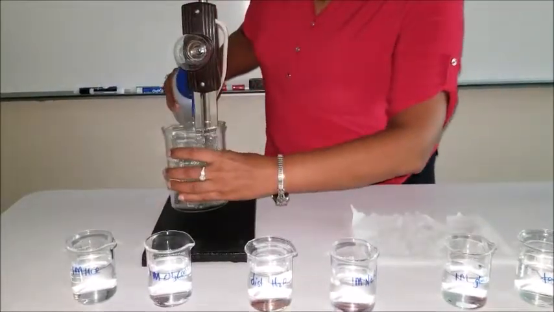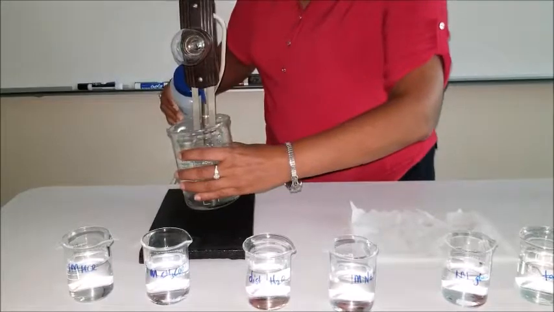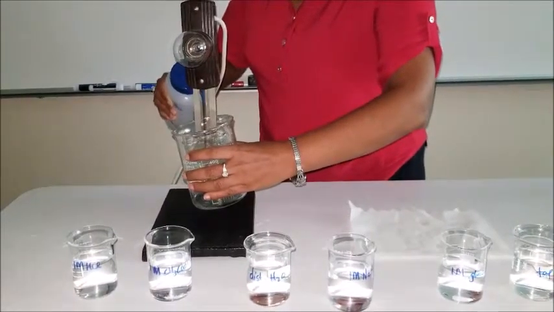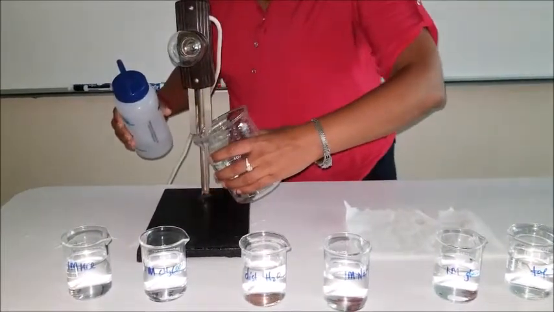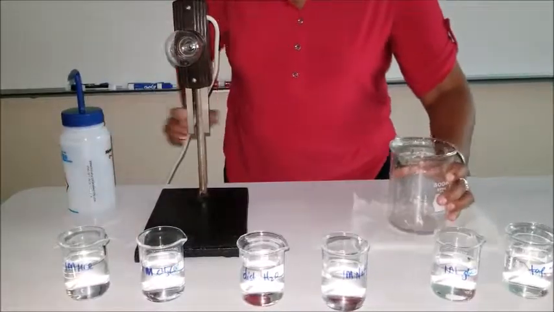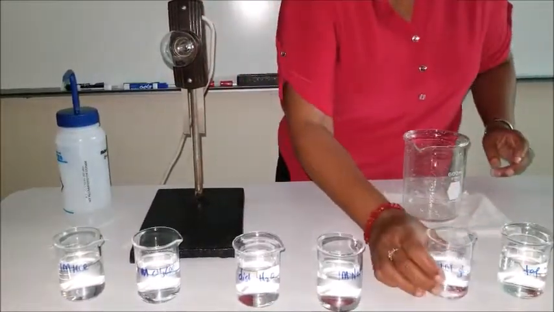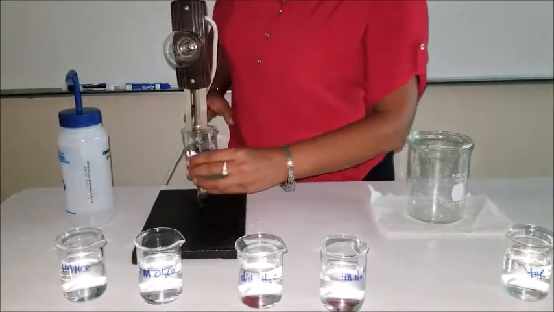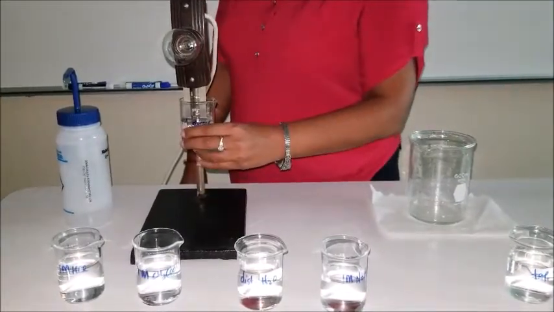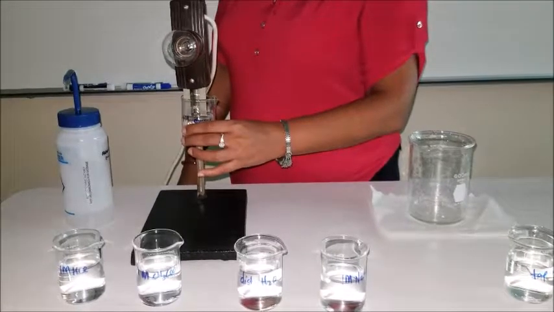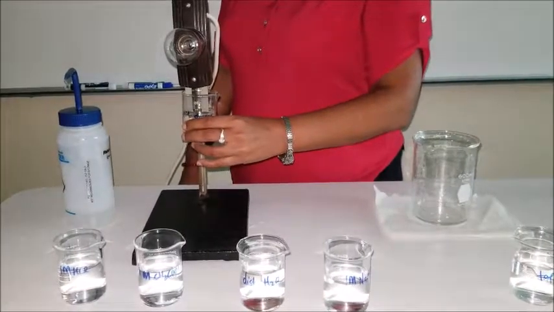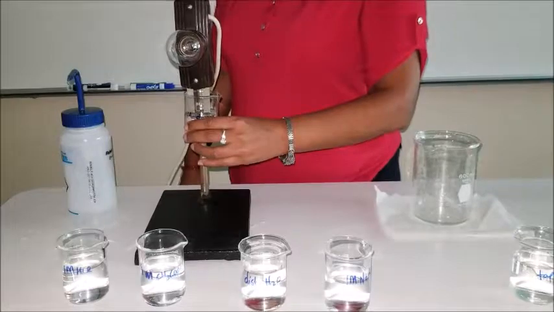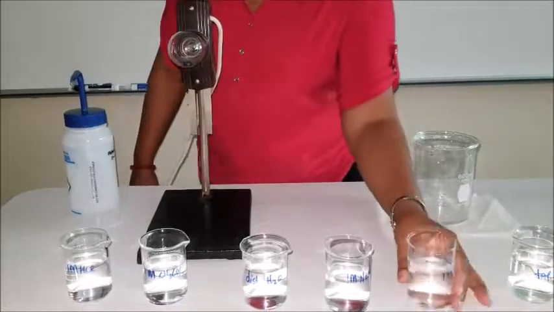Now I have to wash this. And now I have the 1 molar glucose. I hope you got that. Was it 7 or 8? I don't know, you guys decide.